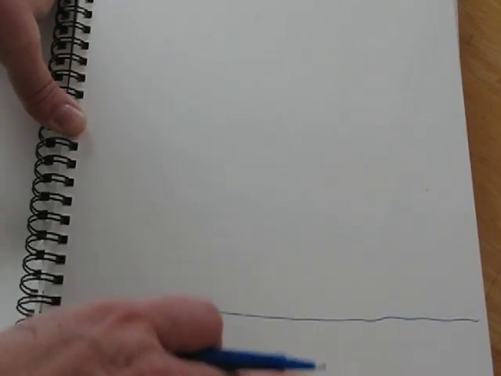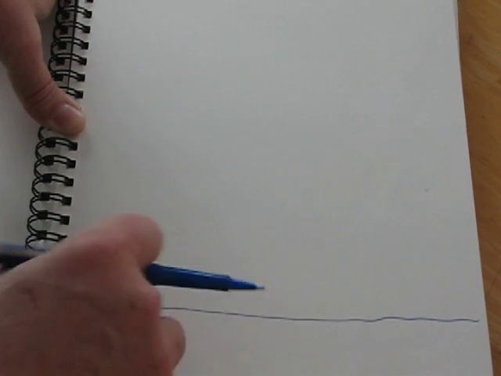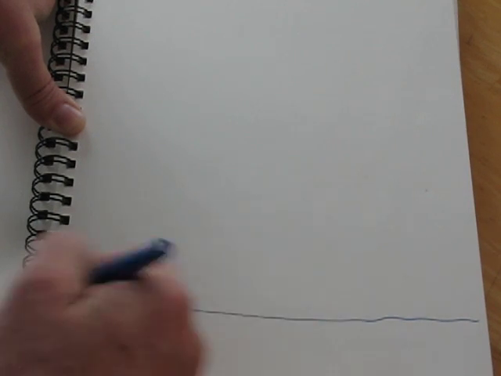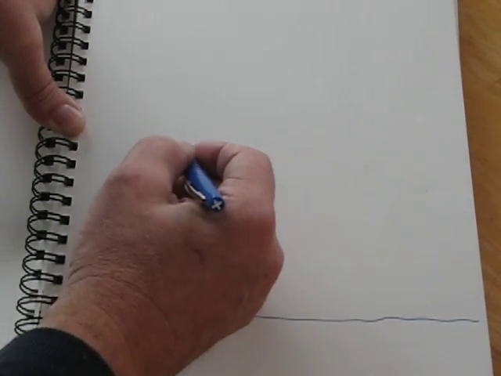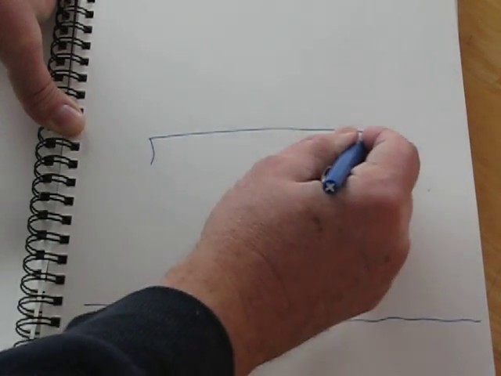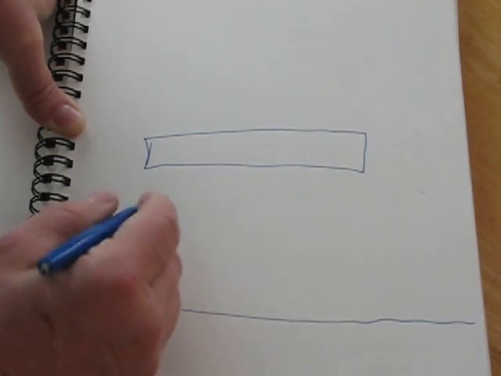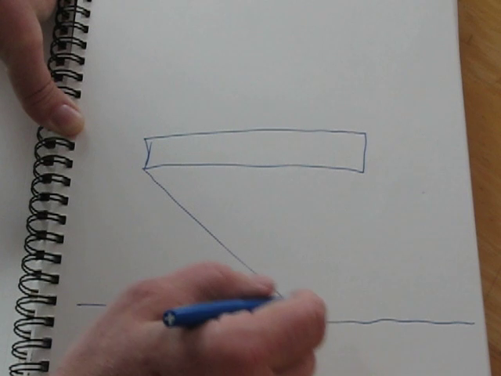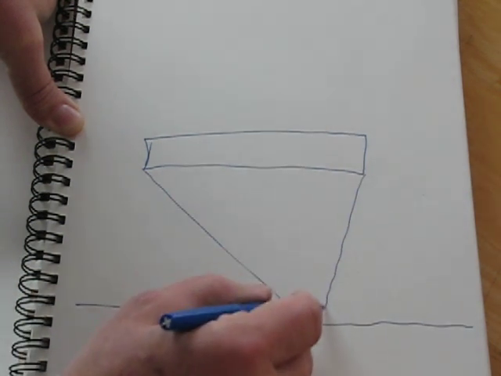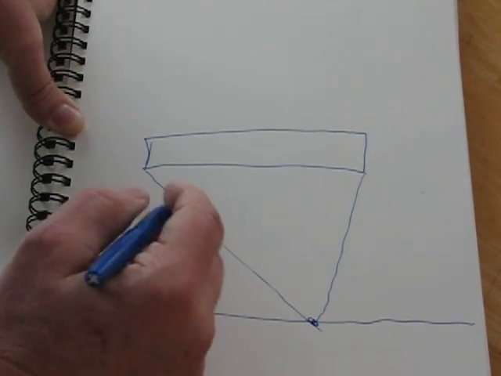If the kid is down on the floor looking up at the chair, we'll make your eye point low because you're down on the floor, so the same level as your eyes, that would be where the horizon would fall. So let's put the chair up here and we'll draw some imaginary lines that converge on the horizon point.